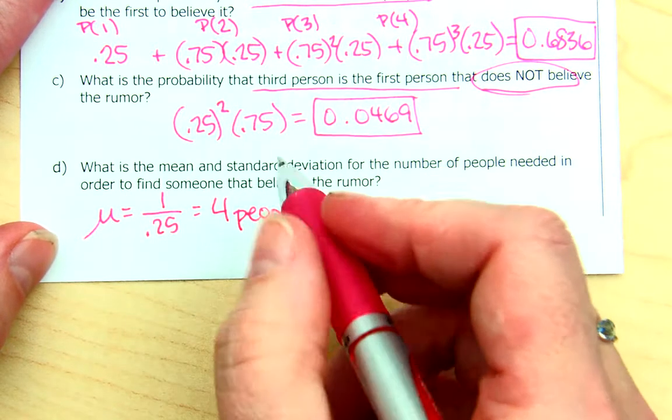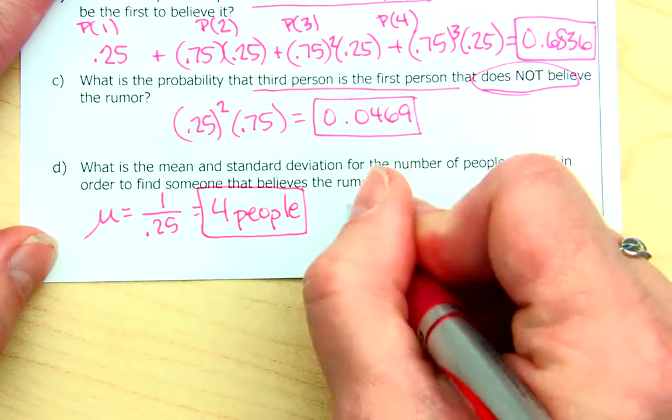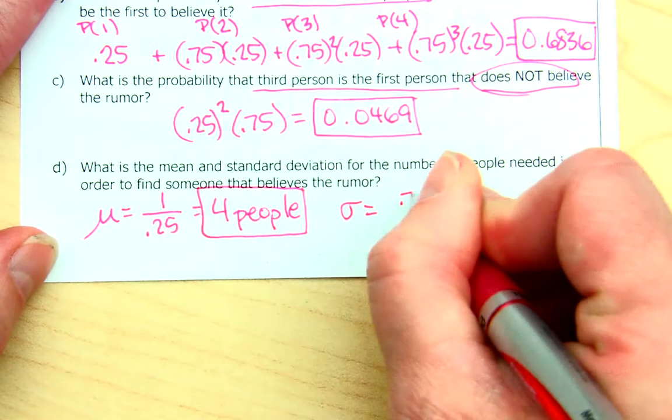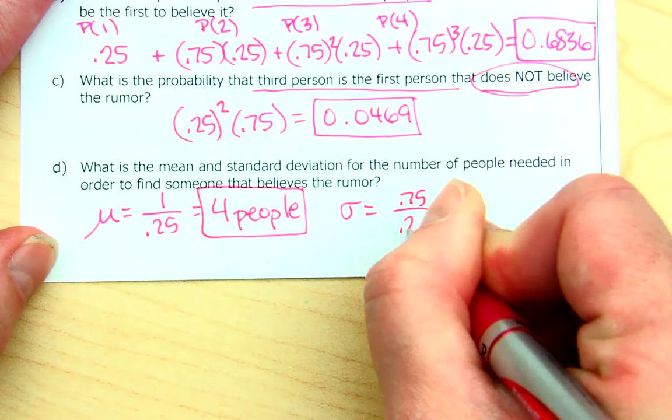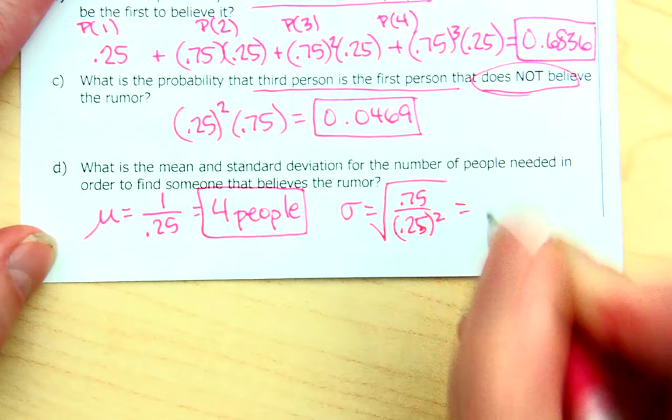Persons. And standard deviation would be Q squared. And the square root of all that.